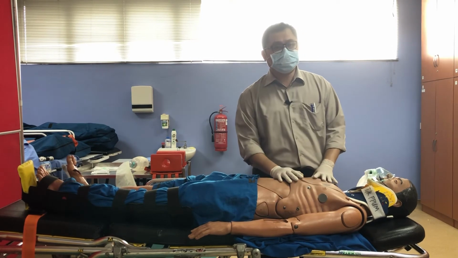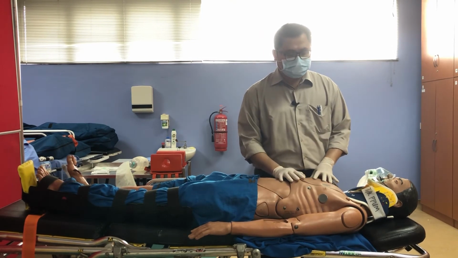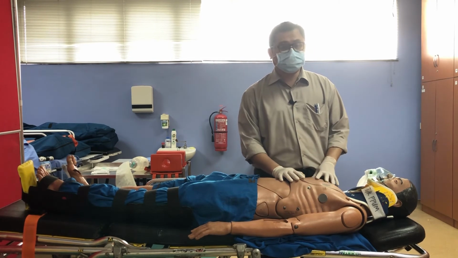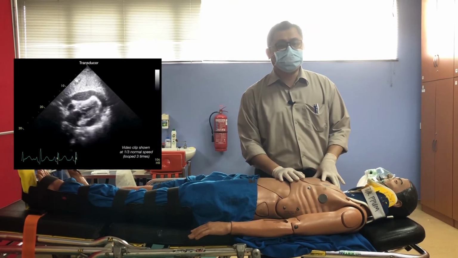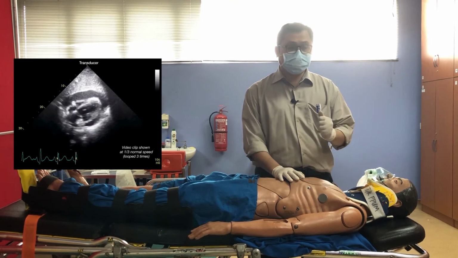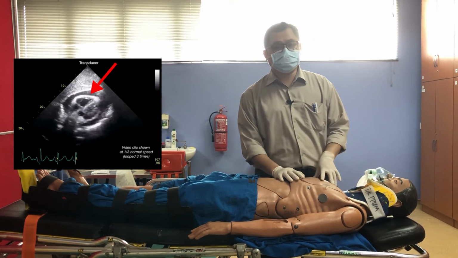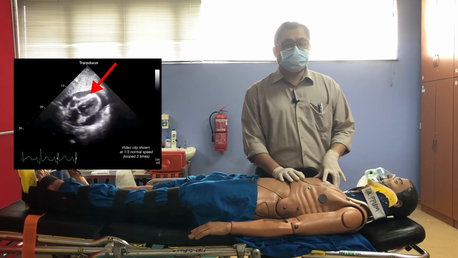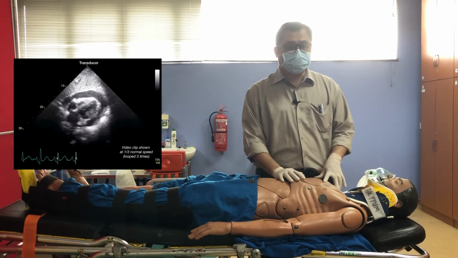Then how do you confirm your cardiac tamponade? You need to use your ultrasound to do the echocardiography. With the echocardiography, you will see a collection of fluid inside the pericardium.